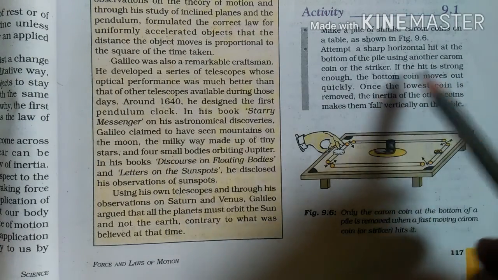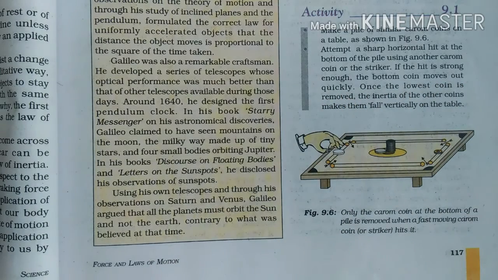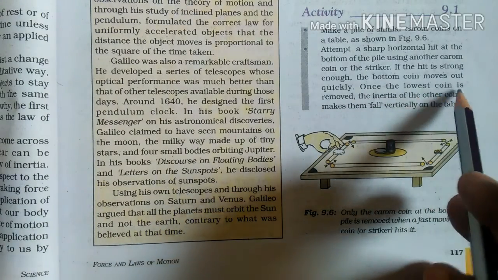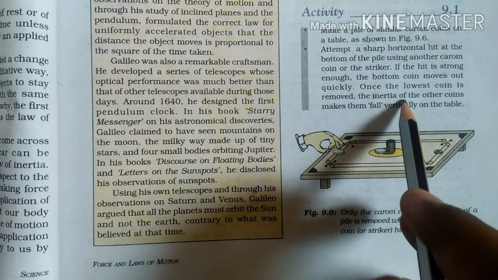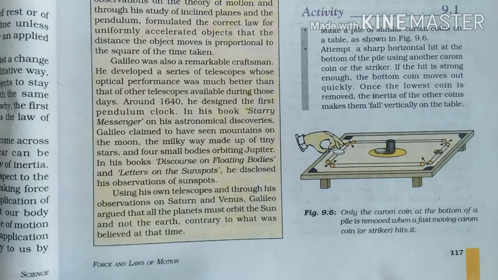If the hit is strong enough, the bottom coin moves out quickly. When we hit strongly at the bottom coin, what will happen? That coin moves out quickly. Once the lowest coin is removed, the inertia of the other coins makes them fall vertically on the table. And when the lowest coin is removed quickly, the inertia of the other coins makes them fall vertically on the table.